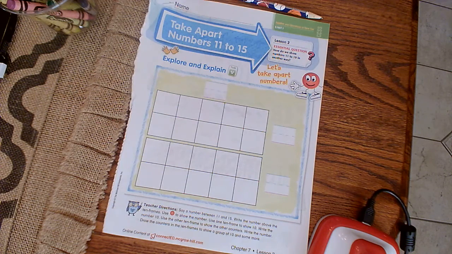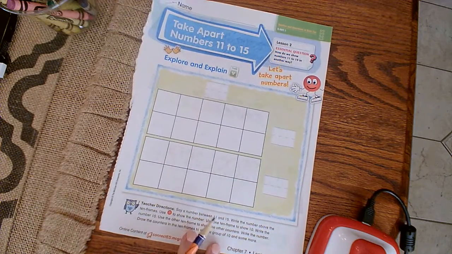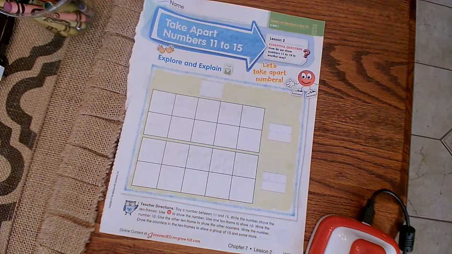Welcome to Math for Monday. This is packet lesson 2, and it's taking apart the numbers 11 through 15. And boys and girls, we've been talking about this all year, but we're going to tackle it again formally.